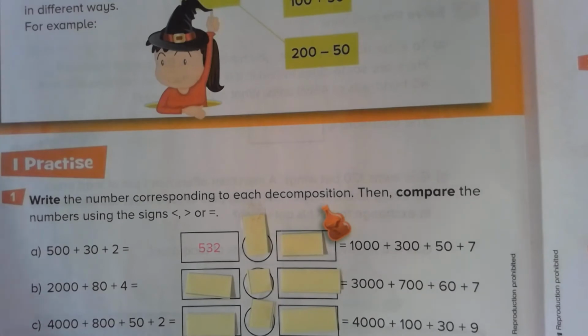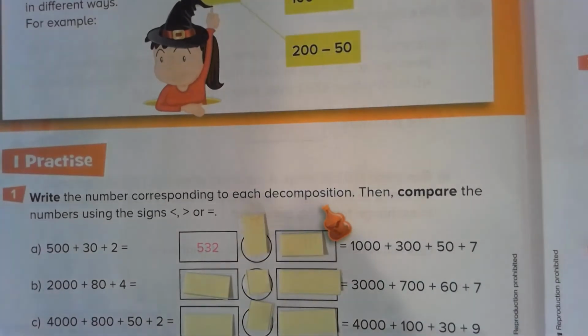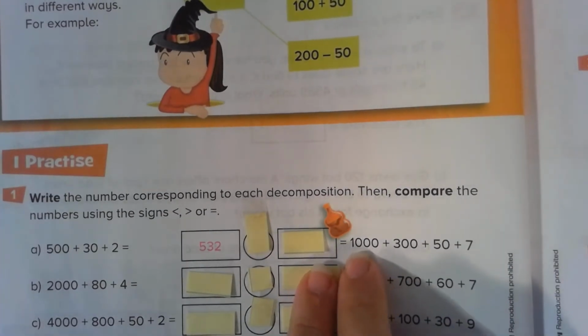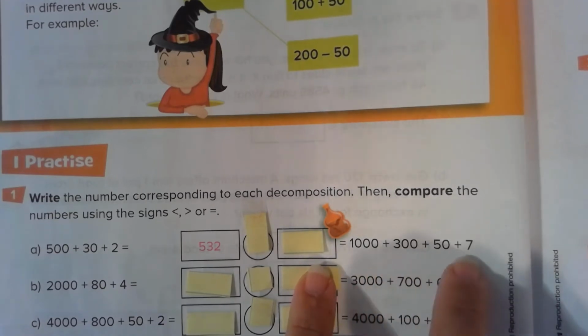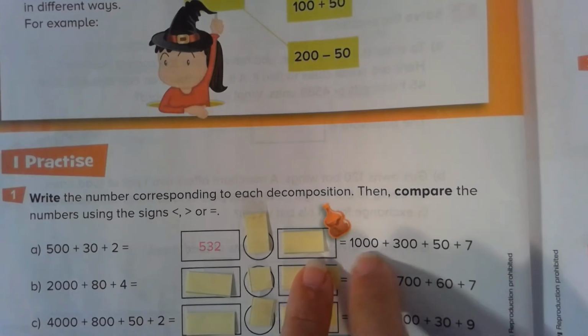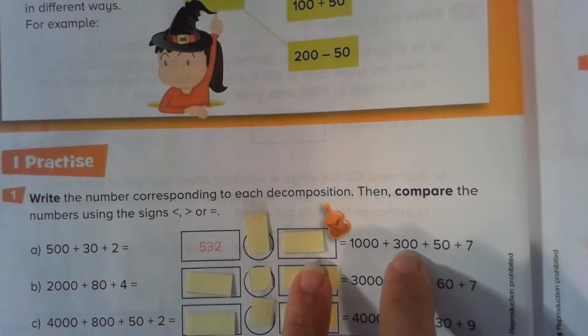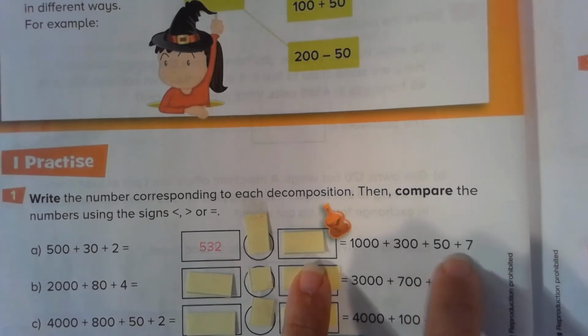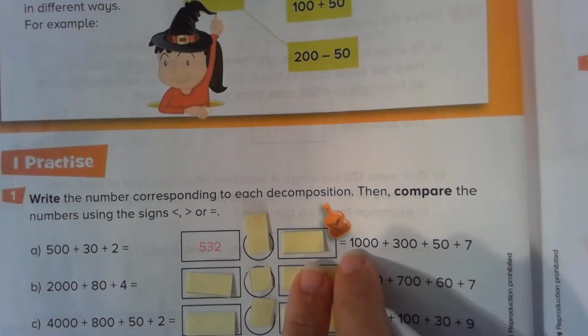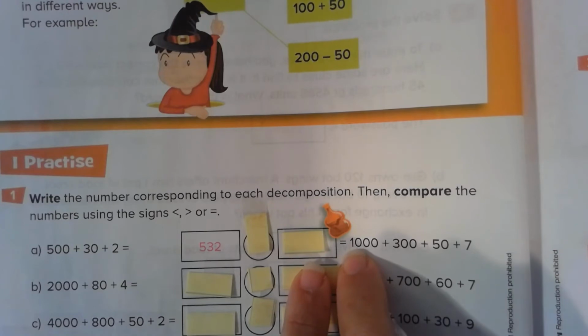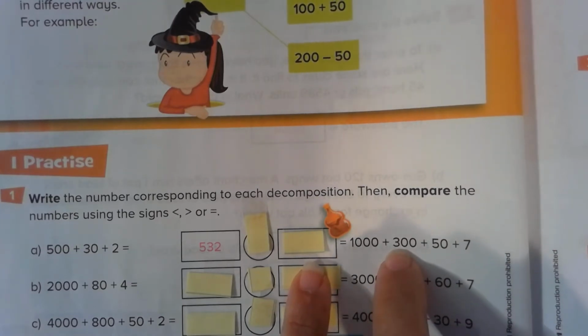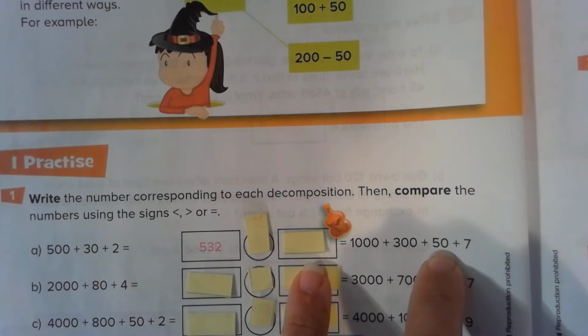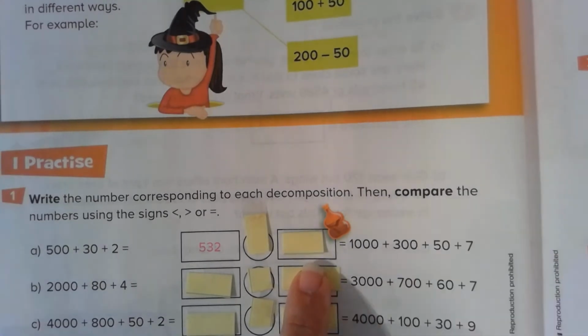Oh yeah, 532. Now what do I have to do? Well, I need another number to compare it to, so I guess I have to go to the other side. Oh, look at this. They've given us 4 numbers this time. They've given us 1,000 plus 300 plus 50 plus 7. So there's a 1 in the thousands column, a 3 in the hundreds column, a 5 in the tens column, and a 7 in my units column.